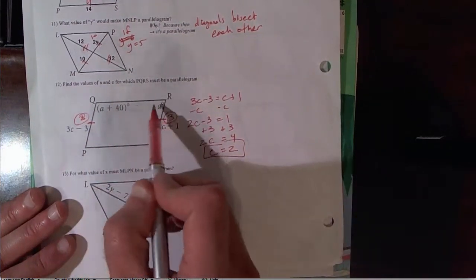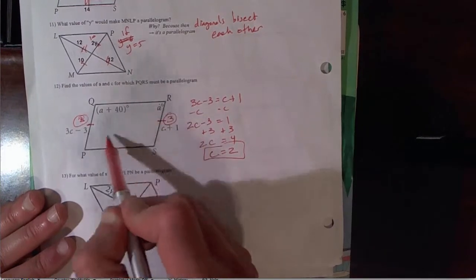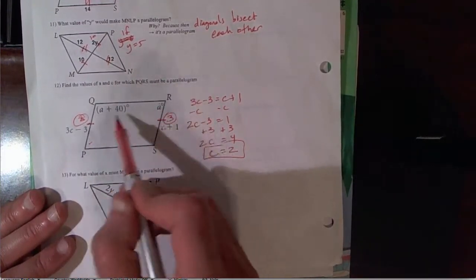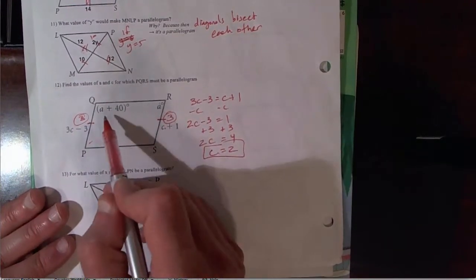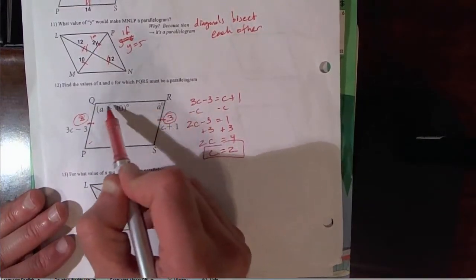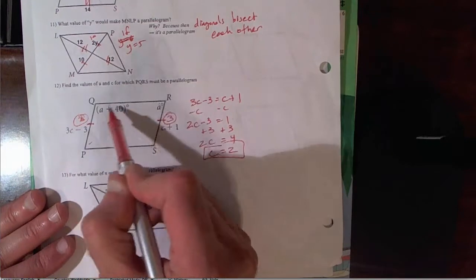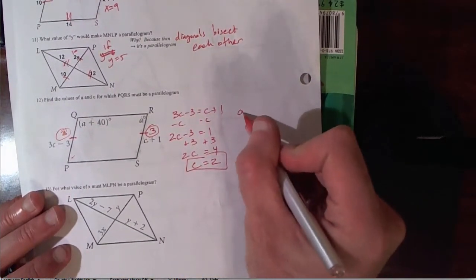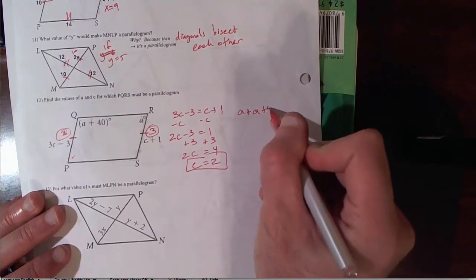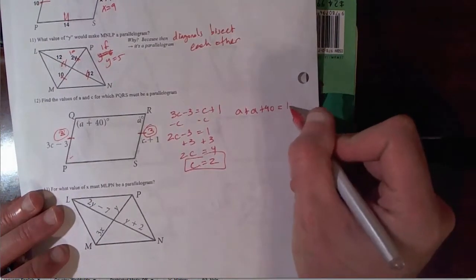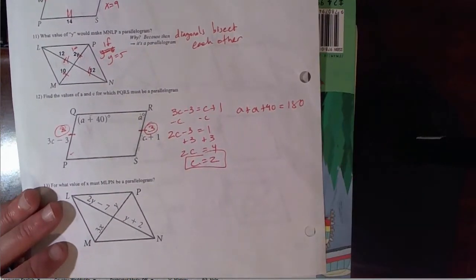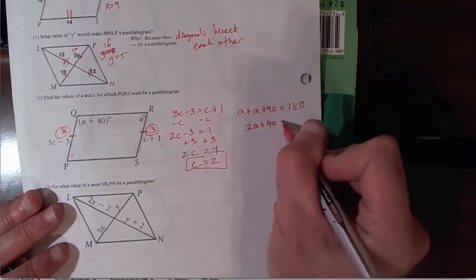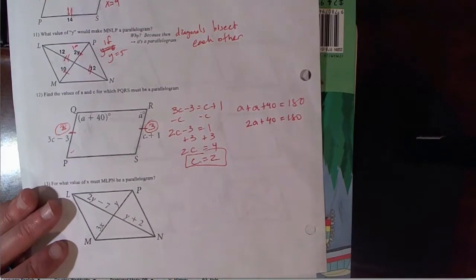Now for the value of A, it's a little bit trickier. Again, these are not opposite angles, so we do not want to set these equal. That doesn't make any sense, because then you're going to get 0 equals 40. Remember, if it's a parallelogram, this is going to be supplementary, same side supplementary. So what we want to do instead is say A plus 40 equals 180. So we get 2A plus 40 equals 180.